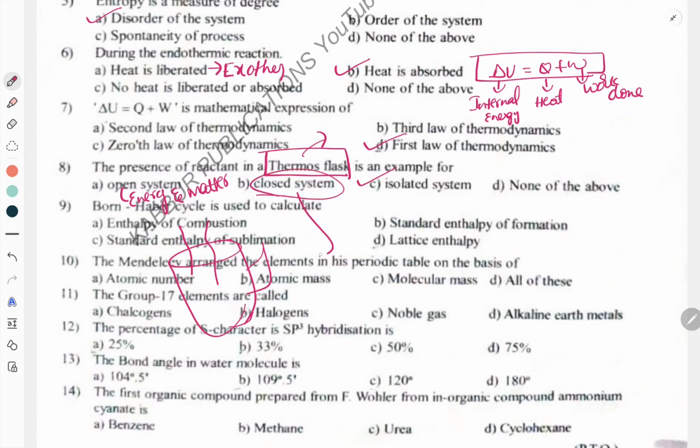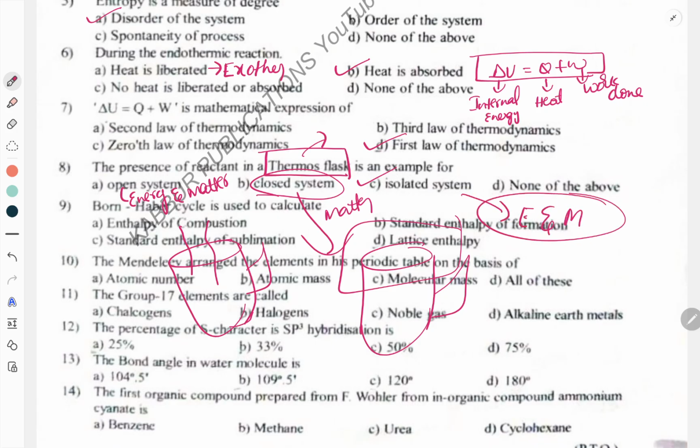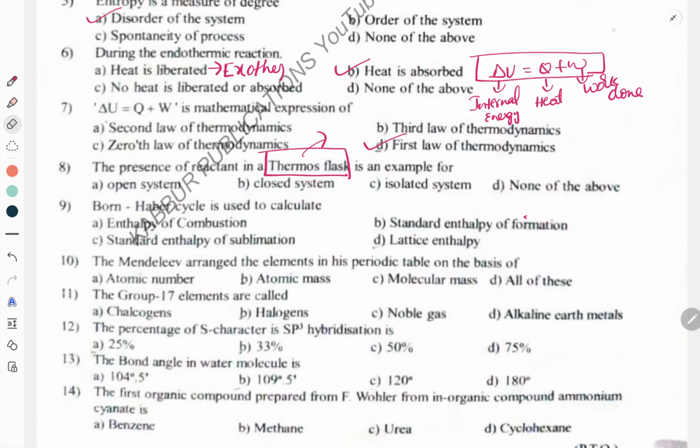Next you need to take the closed system. For a closed system you can take the cup of coffee as an example, but it has to be closed. In that case only exchange of energy takes place but not exchange of matter. Next, isolated system, there is no exchange of energy and also matter. You can take the example of a thermoflask, in which no exchange of energy and matter takes place. So option C is the correct option.